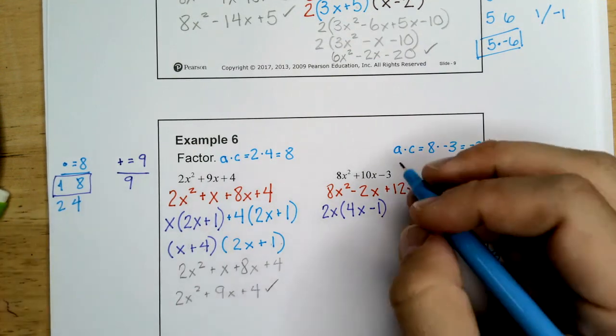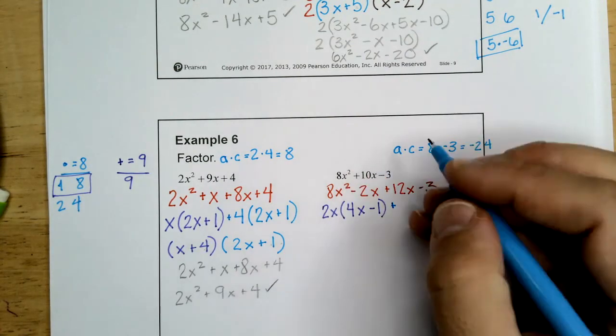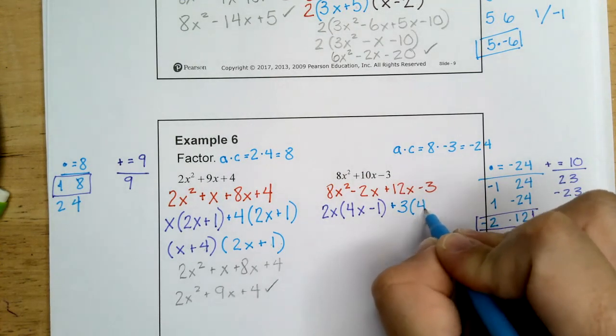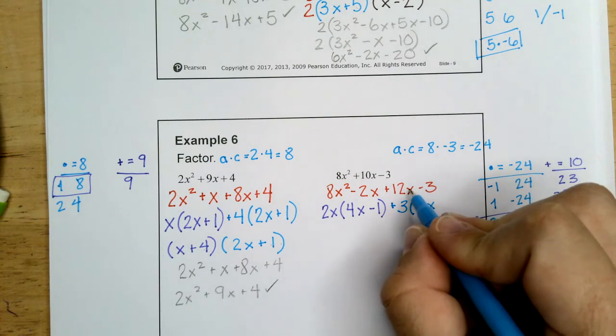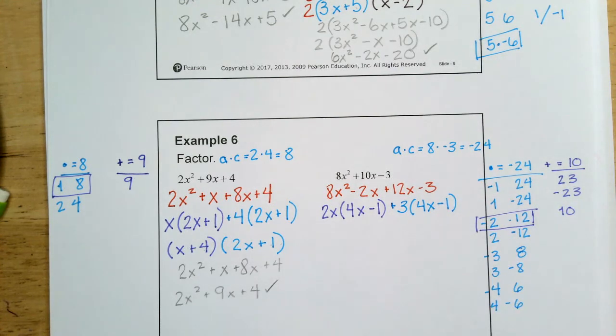Now I'm going to do plus. What are the common factors of 12 and negative 3? 3, right? Plus 3. 3 times 4x will give me 12x. 3 times negative 1 will give me a negative 3.